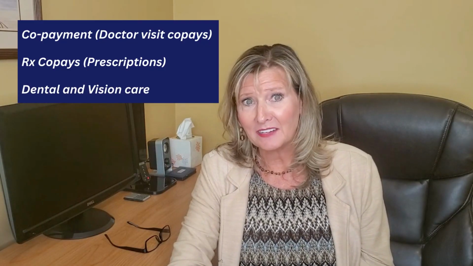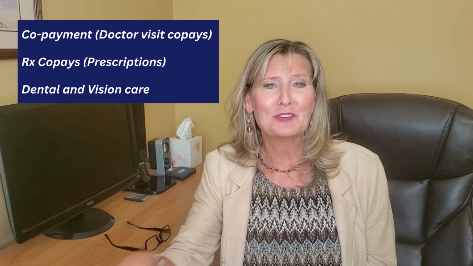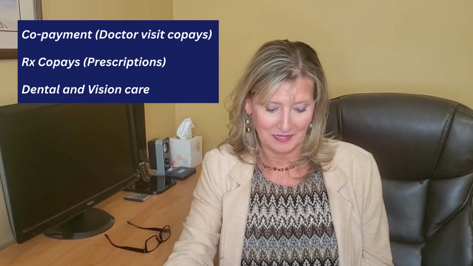Also vision and dental. Now, some people have dental insurance, but we all know dental insurance doesn't cover 100% of the bill. So you have deductibles, copays, and out-of-pockets on dental too. And if you're getting contacts and glasses, again, insurance doesn't cover this at 100%.